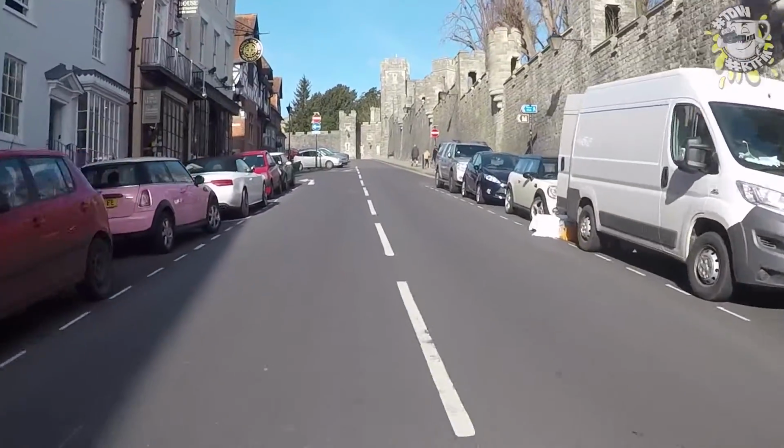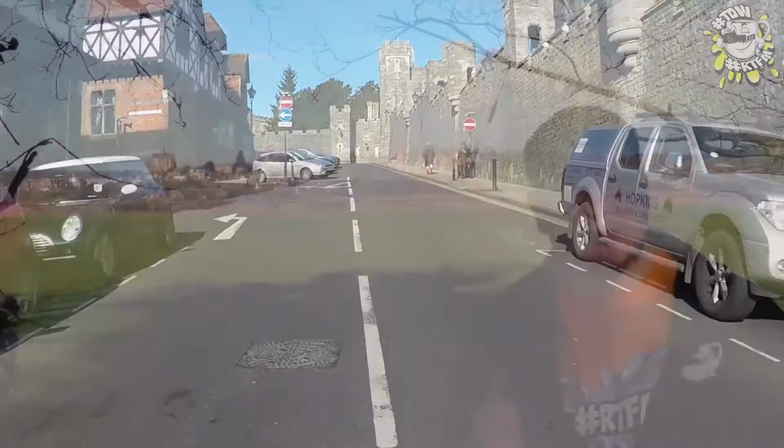Today I'm in a place called Arundel. That's Arundel Castle and Arundel Cathedral you can see behind me. Still a little bit cold, a little bit windy. Hopefully it's all looking pretty nice on the camera.